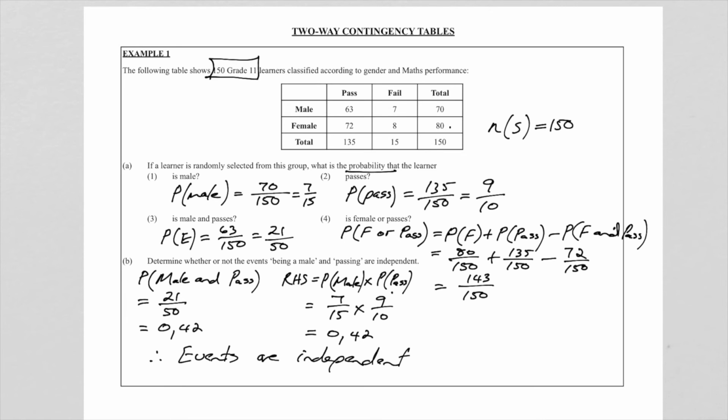Sometimes it's possible to predict up front if they will be independent or not. But always in exams, your examiners would like to see this, so you need to show them what you did, how you got to it. So this is our first example.